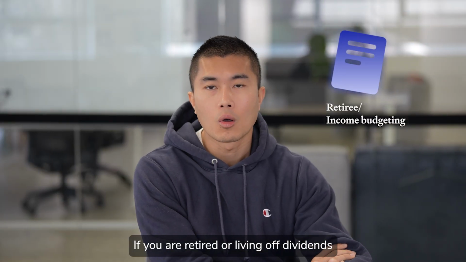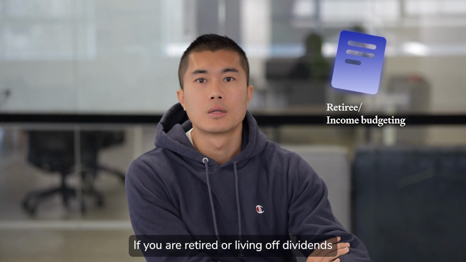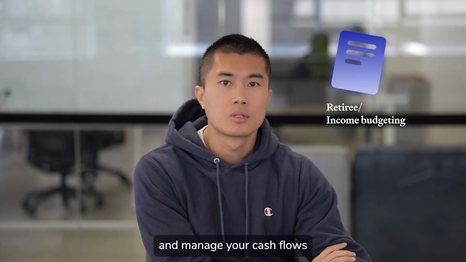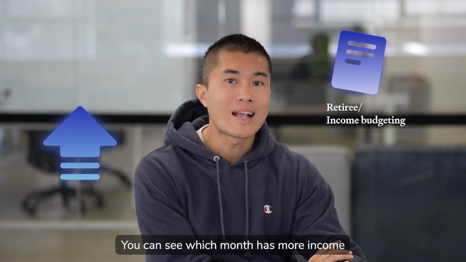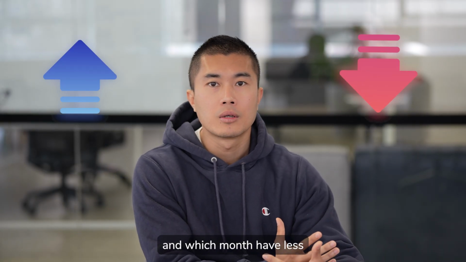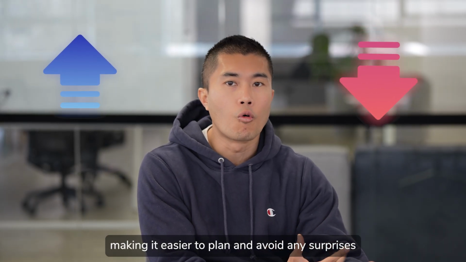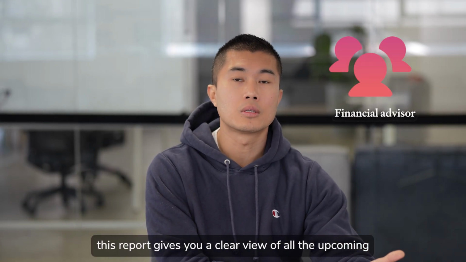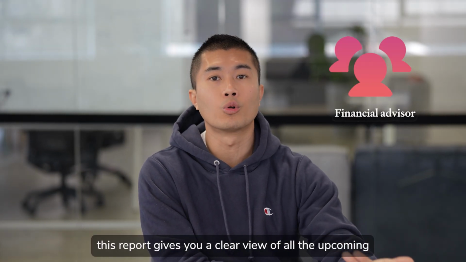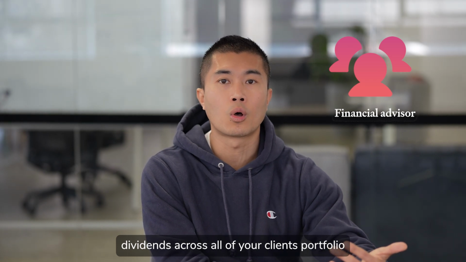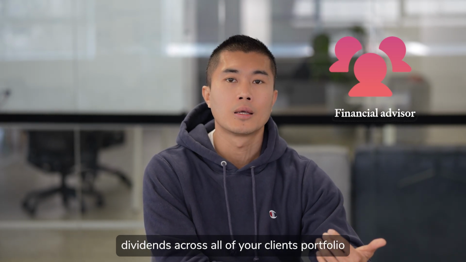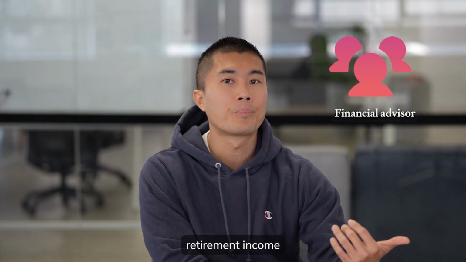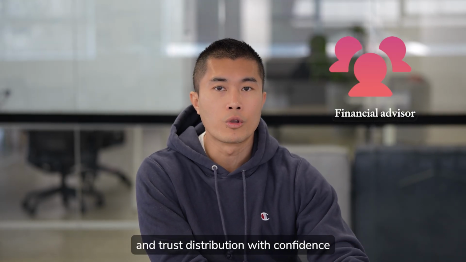If you are retired or living off dividends, this report helps you to budget and manage your cash flows. You can see which month has more income and which month has less, making it easier to plan and avoid any surprises. If you are a financial advisor, this report gives you a clear view of all the upcoming dividends across all of your clients' portfolios. It is a great way to plan cash flows, retirement income, and trust distributions with confidence.